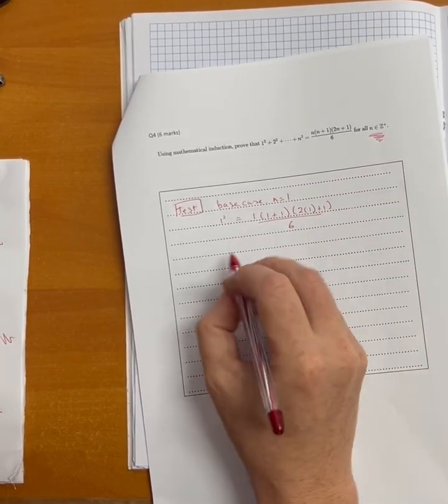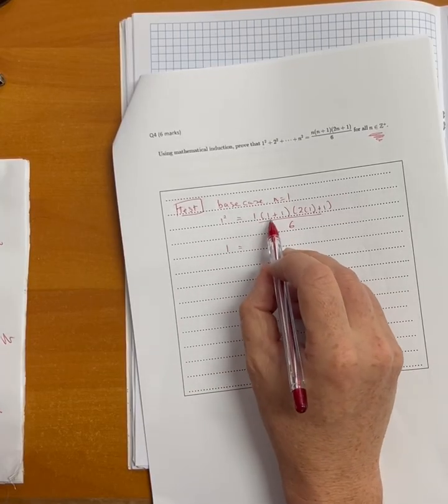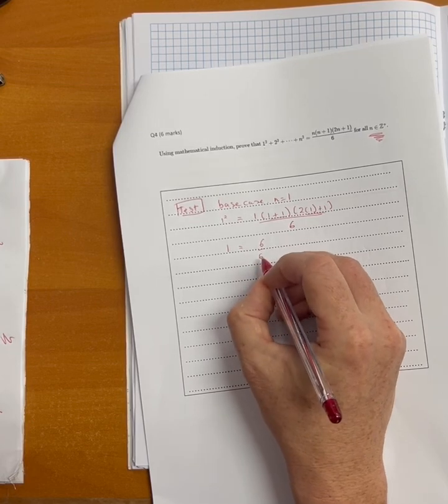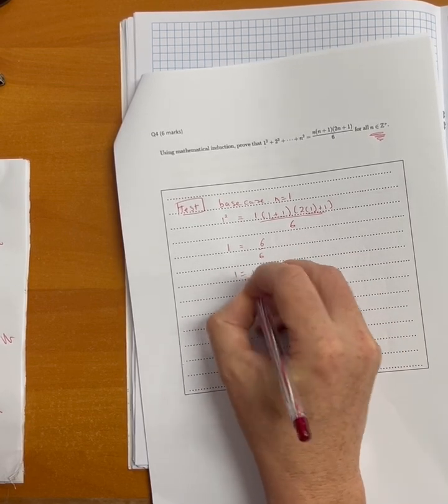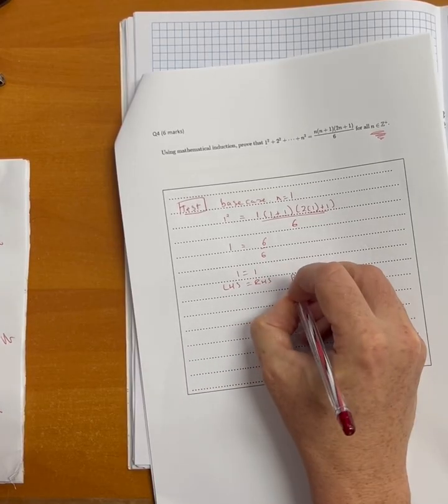So let's work this out. The left-hand side is 1. The right-hand side is 1 plus 2 times 3, I think, which is 6 over 6. So 1 is equal to 1. Left-hand side equals right-hand side. So the base case holds.